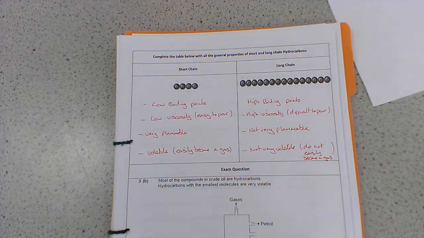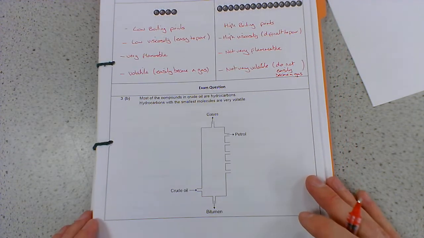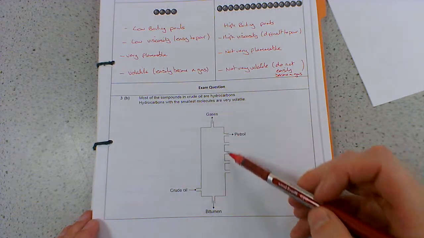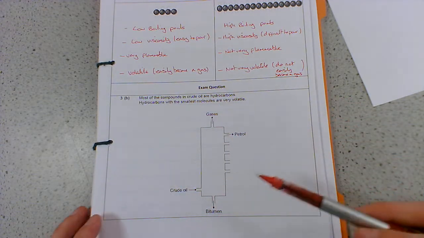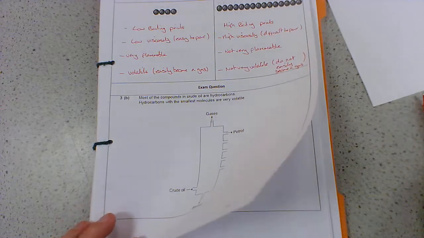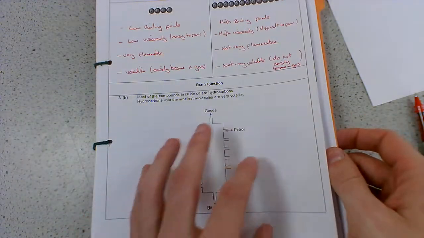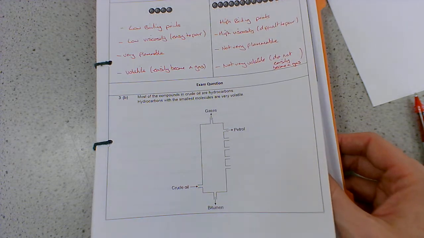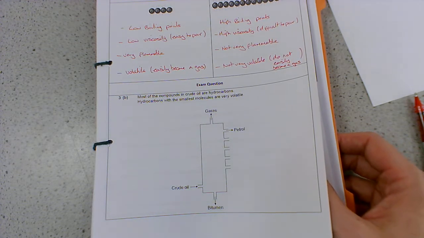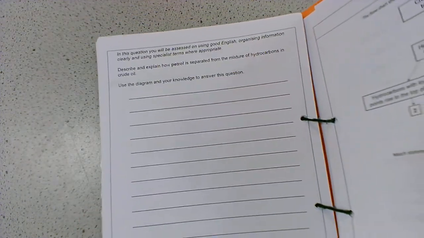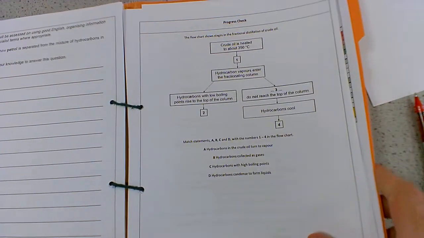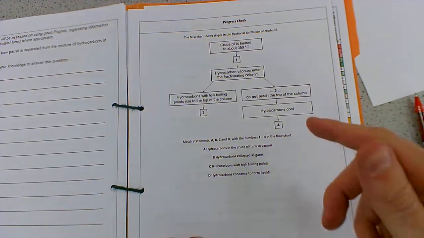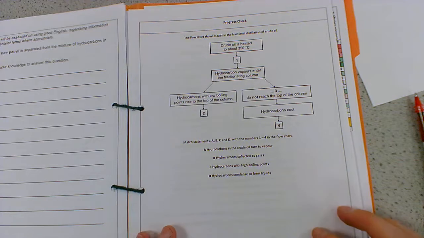So what I want you to do now, you've got some exam questions. Here we have a diagram showing fractional distillation of petrol from crude oil. This is a very common 6-marker or 4-mark question that comes up, so make sure you go back to your flow map, make sure you're talking about all the correct key terminology. And there's the space there to answer it. And then after that you've got some simple progress checks. They're all multiple choice, so this should be nice and easy.